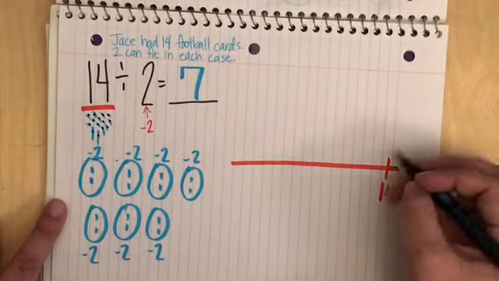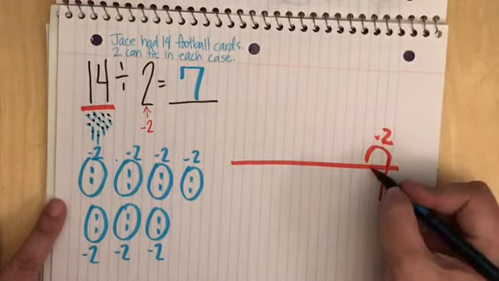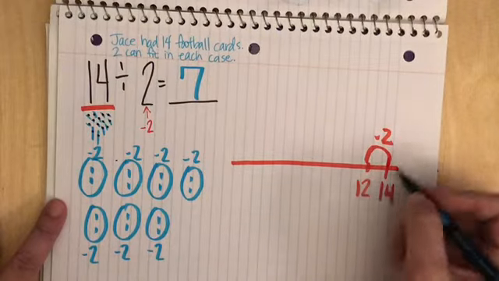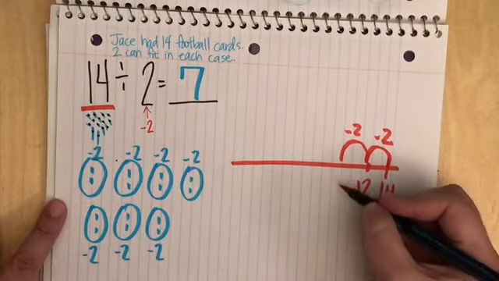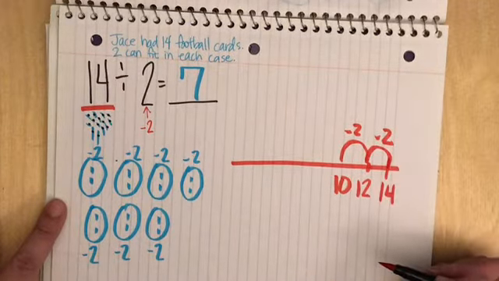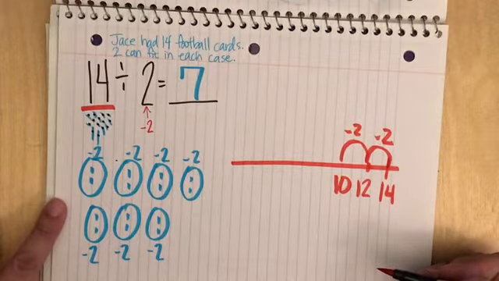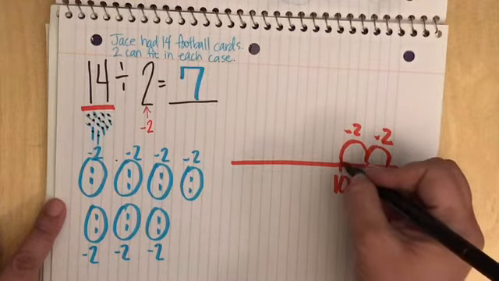So let's do 14, take away 2. And where does that get us? It gets us to 12. Let's take away 2 more. And where does that get us? To 10. If you get what I'm doing, go ahead and do it on your own. Press pause and press play. If you don't understand what I'm doing, go ahead and just keep the video rolling and we'll do it together. So we're at 10. Now we're going to take away 2 more.